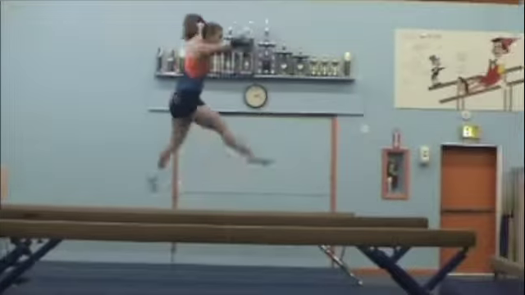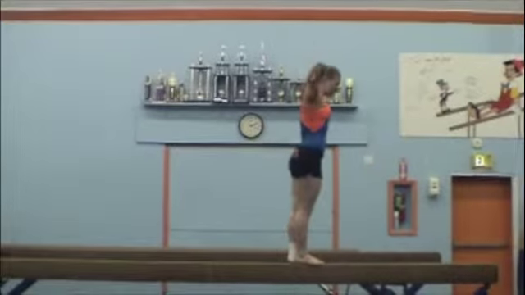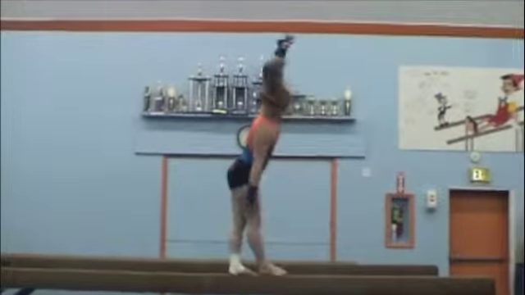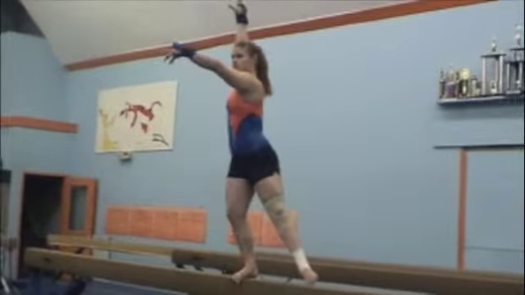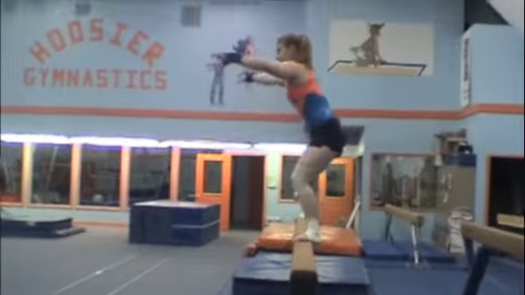The balance beam is a 4-inch piece of wood with padding. It's really hard to keep your balance, so when you feel yourself starting to fall, bend your knees, which will drop your center of gravity to regain your balance.